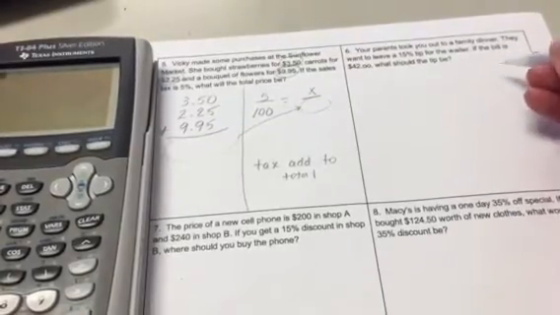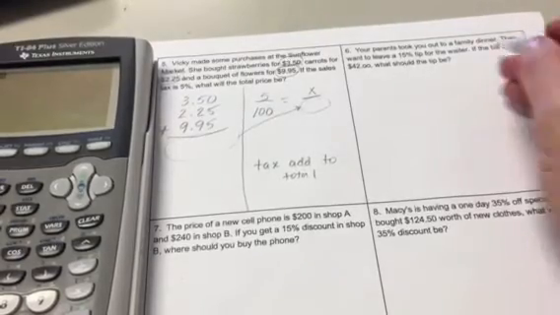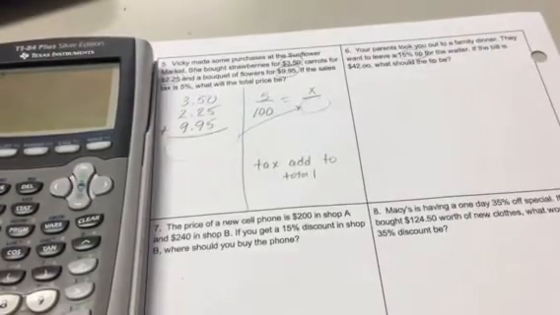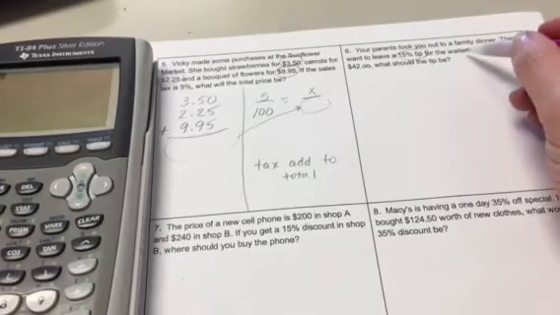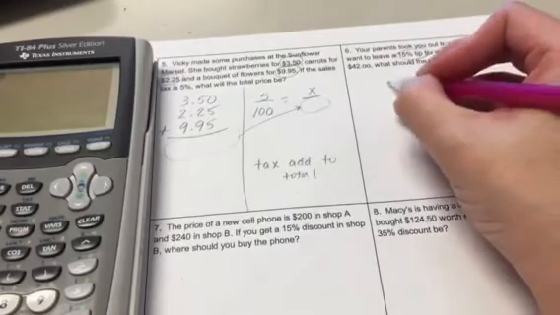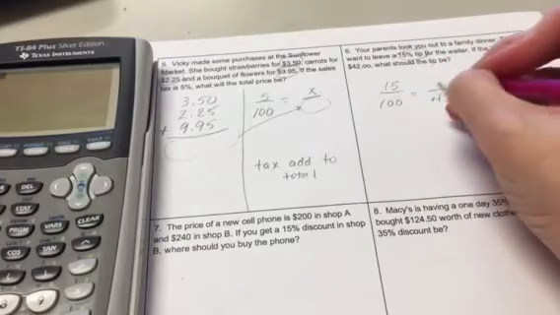All right, number 6. Your parents took you out to a family dinner. They want to leave a 15% tip for the waiter. If the bill's $42, what should the tip be? Okay, so this is an easy one. We're just figuring out tip, so we're going to just find 15% of $42.